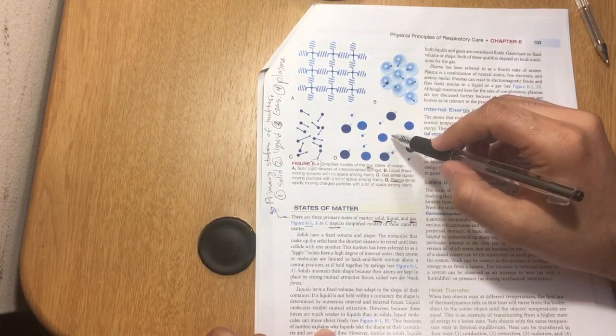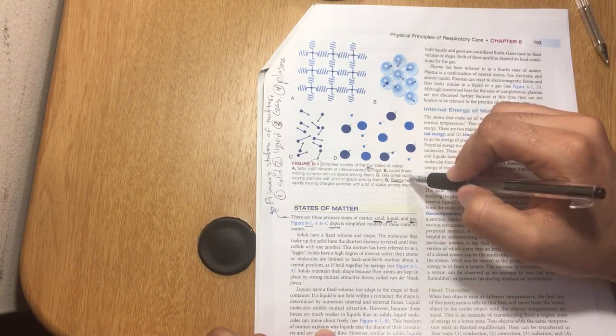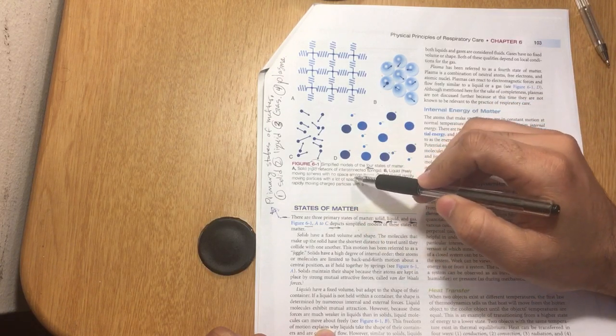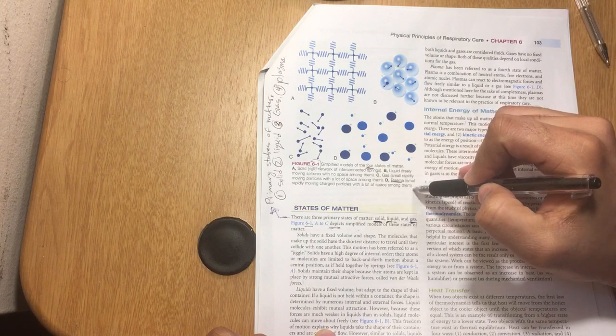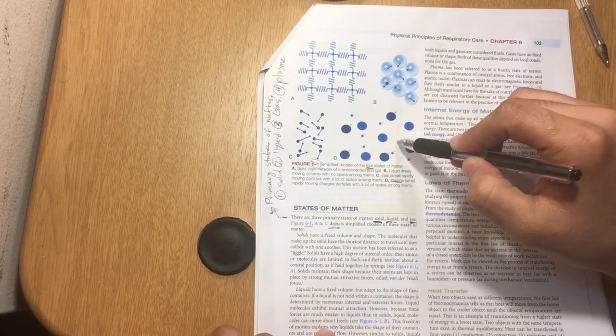Now let's go to this hidden one, which is D. Plasma, small rapidly moving charged particles with a lot of space among them. And this is D, where they pointed at, right over here.